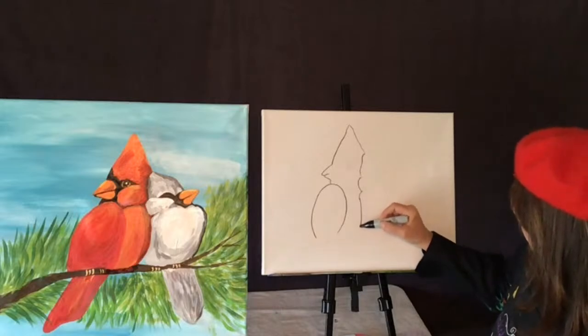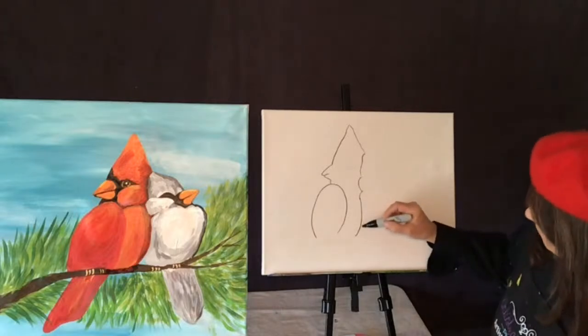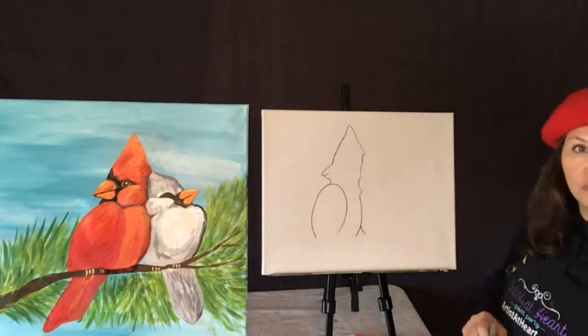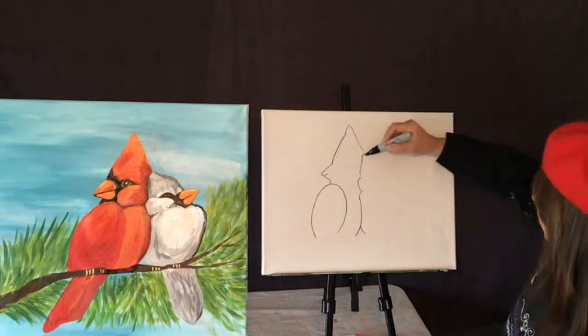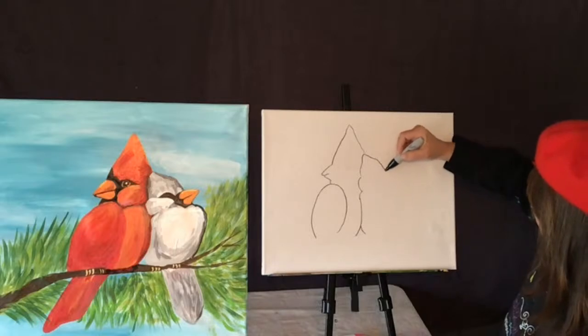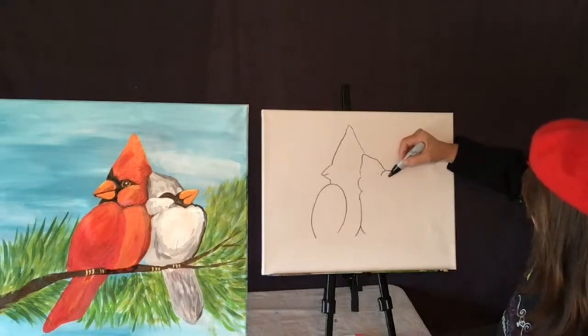Then his belly and the birdie overlap. And we could do the other one. We could even give them names, right? It's so cute to name your creatures, your little birdies.